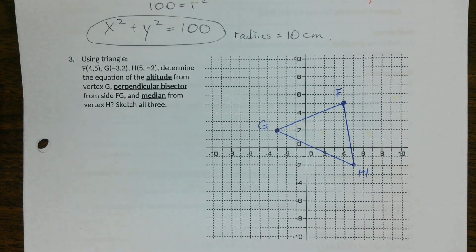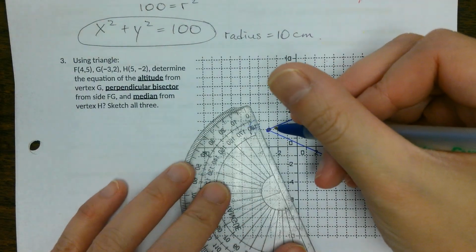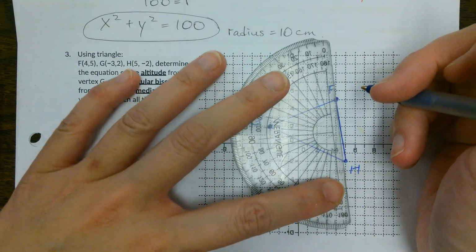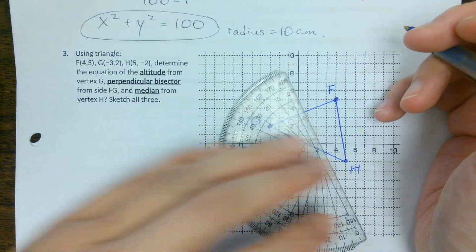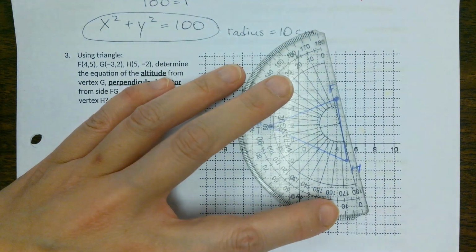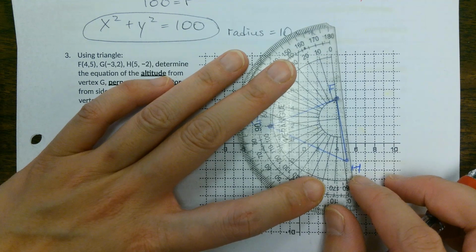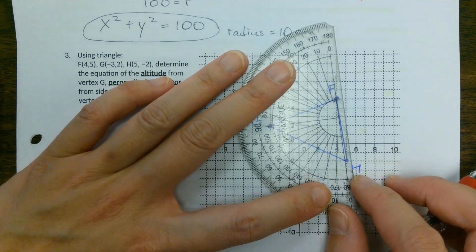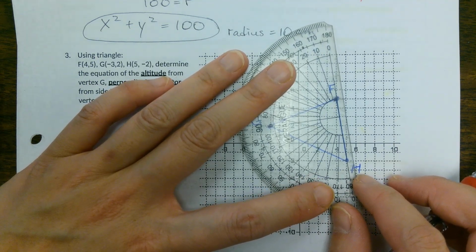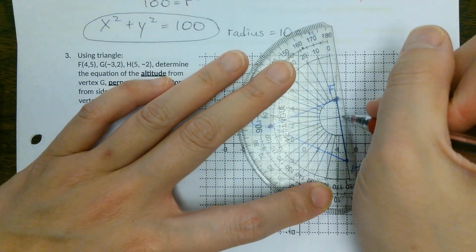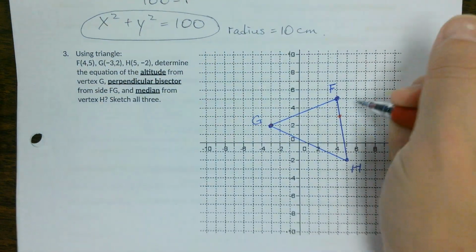Okay, so it is 90 degrees to that. I'm just cheating with my protractor because I want to draw it accurately. Just to show you guys. Oh, it's actually about right here.